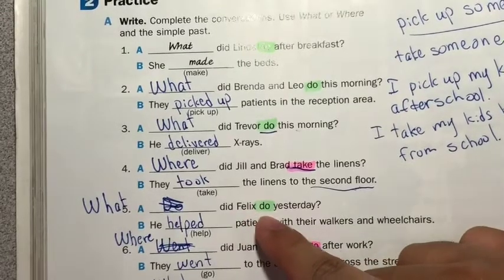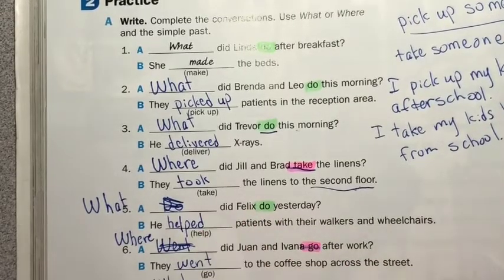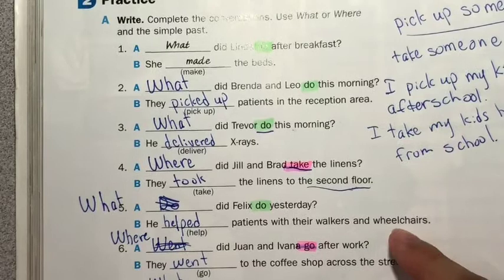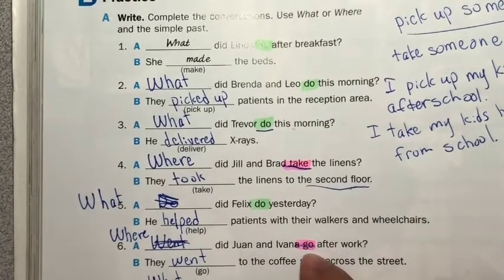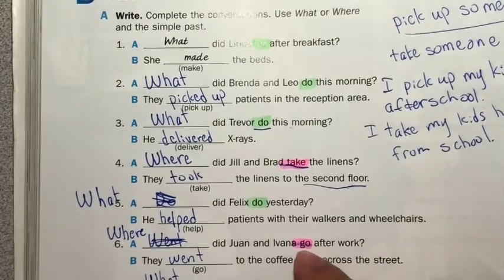What did Felix do yesterday? He helped patients with their walkers and wheelchairs. Number 6, the verb in number 6 is go.